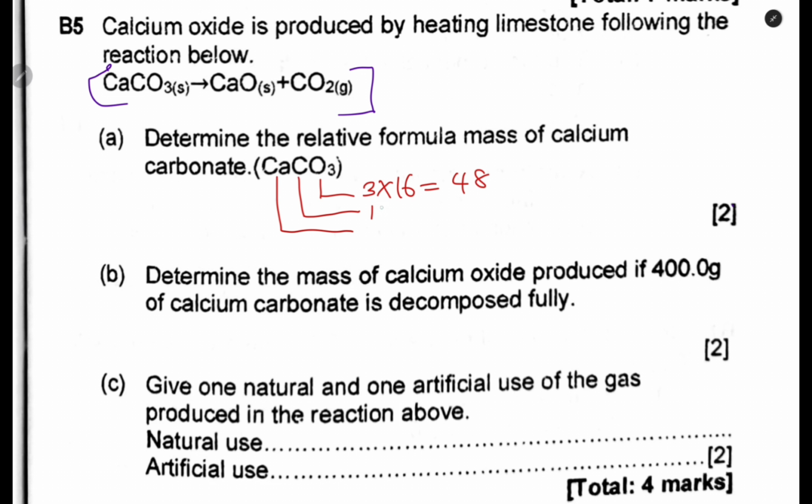Then for carbon, we just have 1 carbon, but each carbon is 12, so equal to 12. Then calcium, we just have 1 multiplied by 40, each is 40. So we add, and this is going to give us 100. And that is the answer to this question. Then question B, determine the mass of calcium oxide produced if 400 grams of calcium carbonate is decomposed fully. And I guess no one has a problem on how to find the relative formula mass. It's a ratio, so there are no units involved.